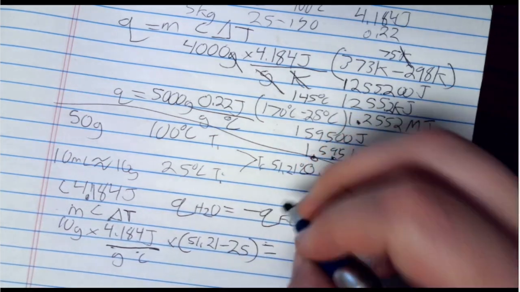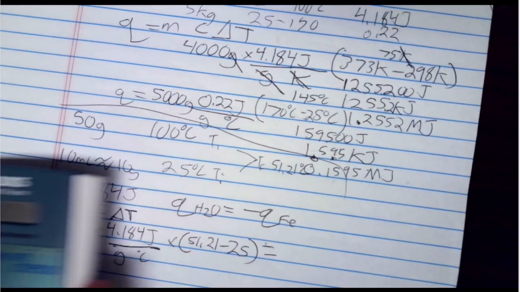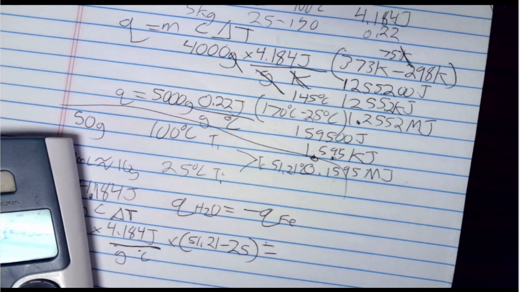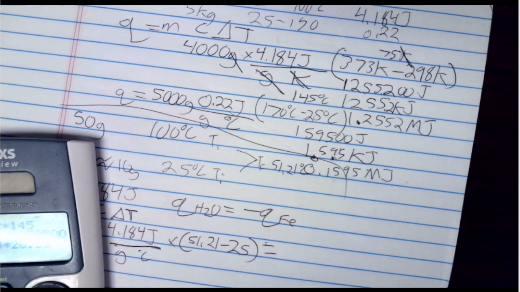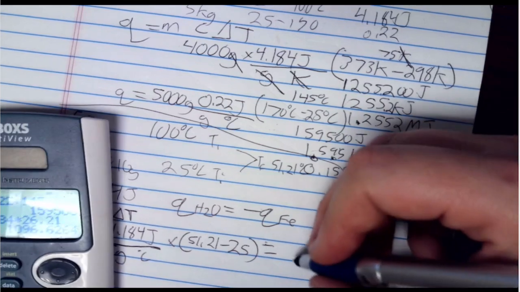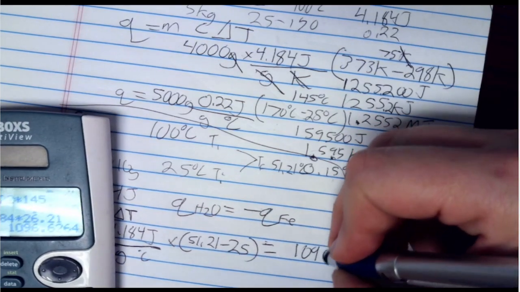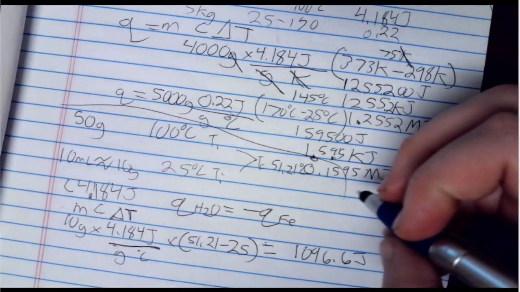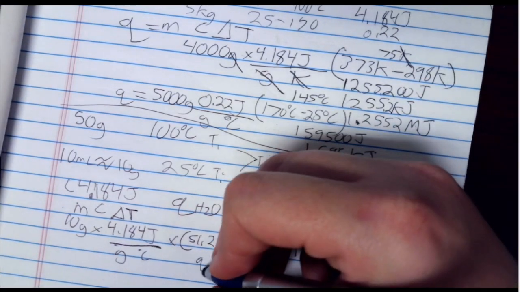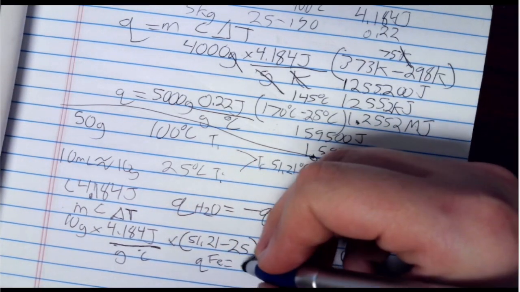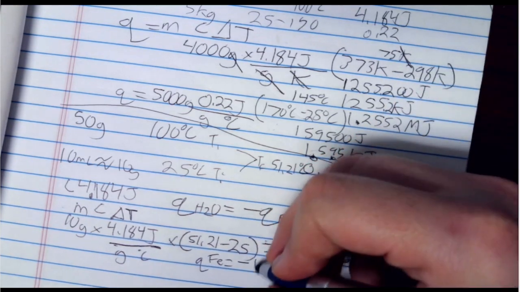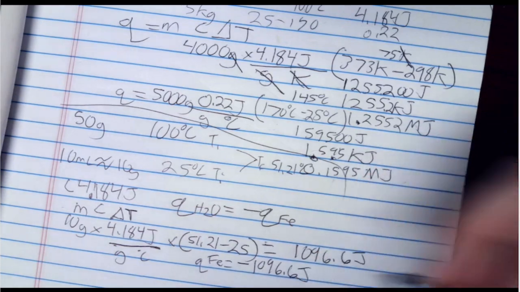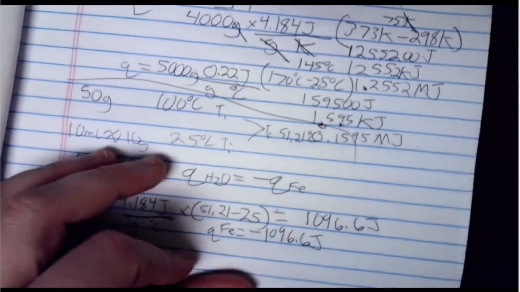Let's find that first. So 10 times 4.184 times 26.21. How much did the water heat up by? It gained this many joules of heat. Well, the Q of iron must thus be negative 1096.6 because it lost that much heat.